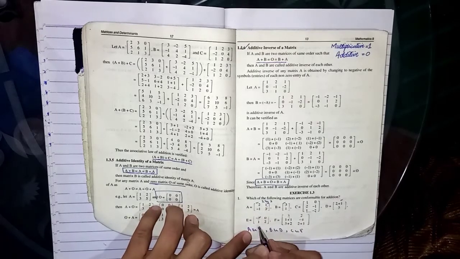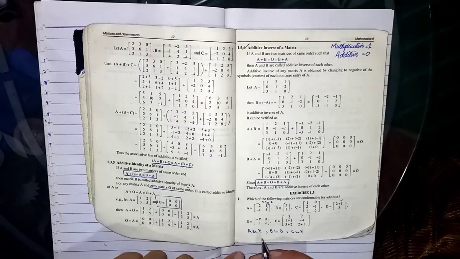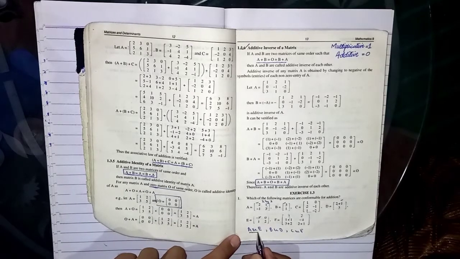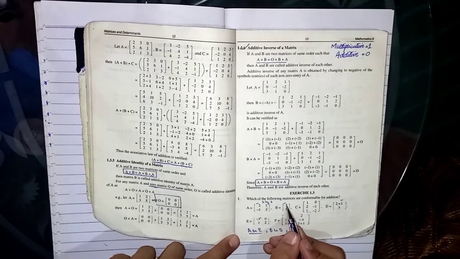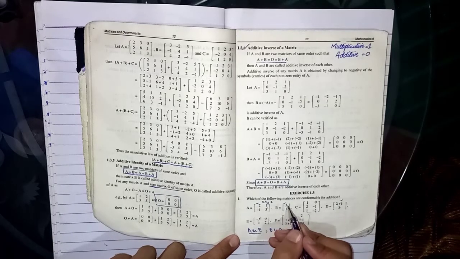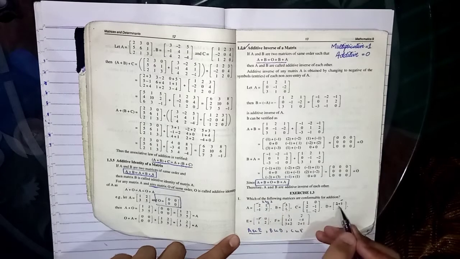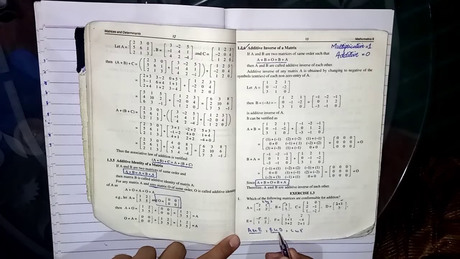Similarly, matrix E has 2 rows and 2 columns. Those two matrices are said to be compatible for addition if they have the same order. So A and E are compatible for addition. Now see another matrix B, 3 1, and D, 3 1. So B and D each have 2 rows and 1 column. B and D are compatible for addition.